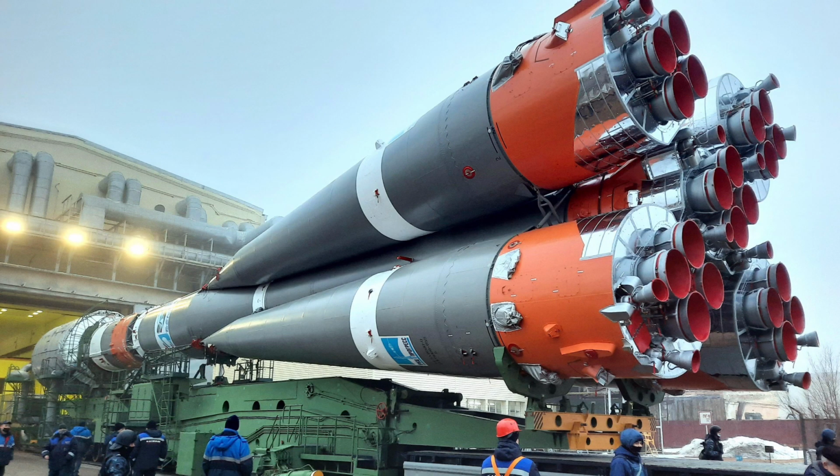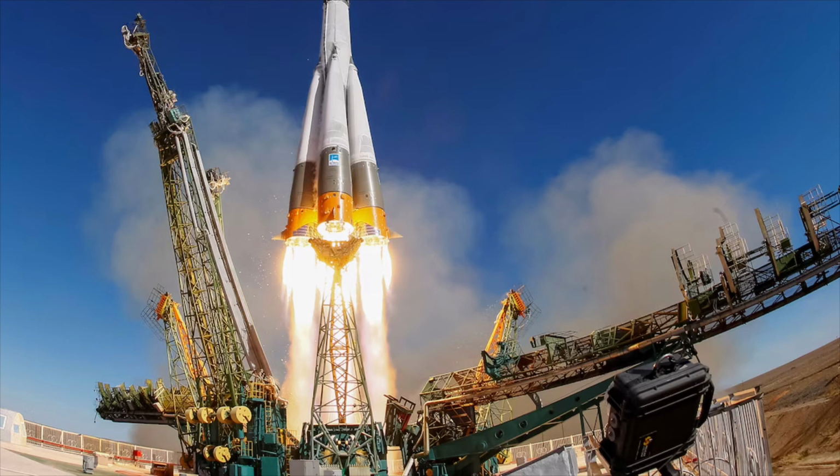The Soyuz rocket stands approximately 46 metres tall and has a diameter of 2.95 metres, has a liftoff mass of around 312 tonnes, and is capable of delivering payloads of up to 7,020 kilograms to low Earth orbit. The Soyuz rocket has a remarkable track record of reliability and safety. It's been used for numerous manned missions, including ferrying cosmonauts to and from the ISS. It's also been utilised for launching satellites, scientific payloads and interplanetary probes.